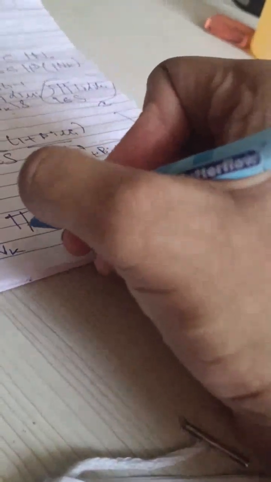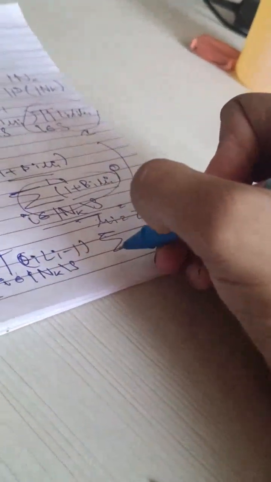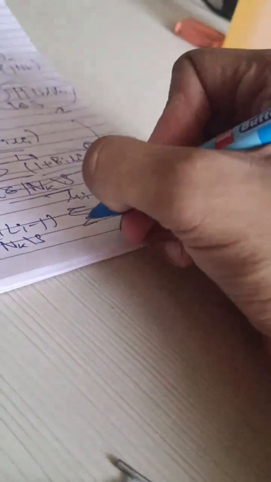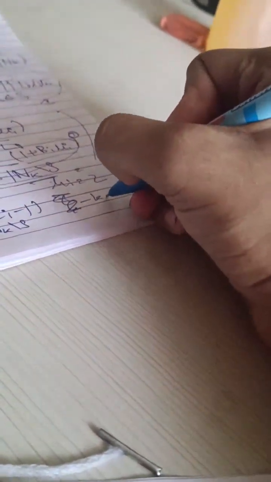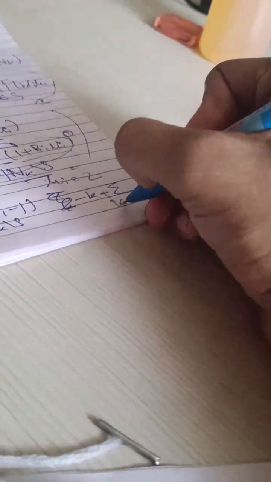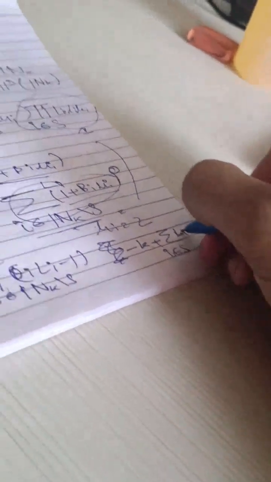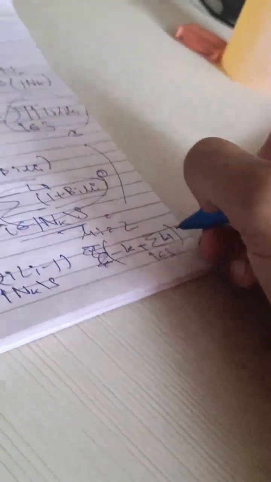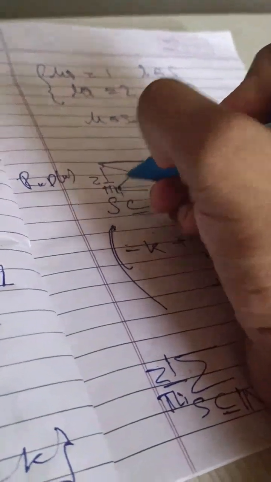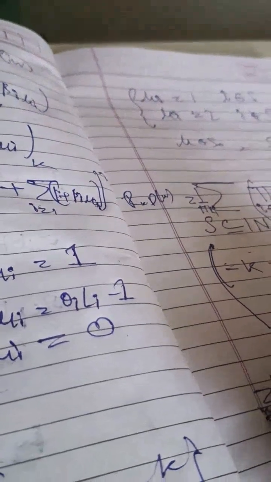So you get the product of i belonging to nk minus S of theta i Li minus 1 times the summation of minus k plus the summation over i belonging to S of Li, power n, times 1 by the product of Li. Of course, 1 by the product of Li we forgot.